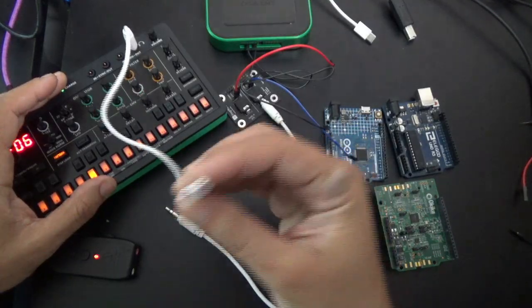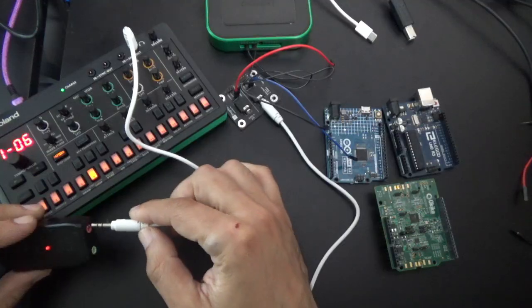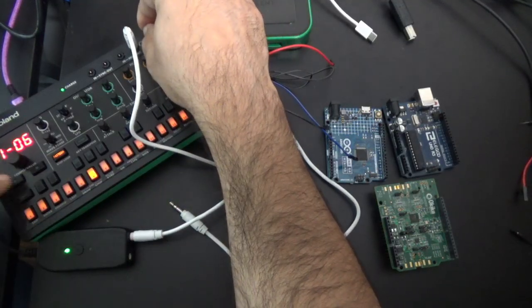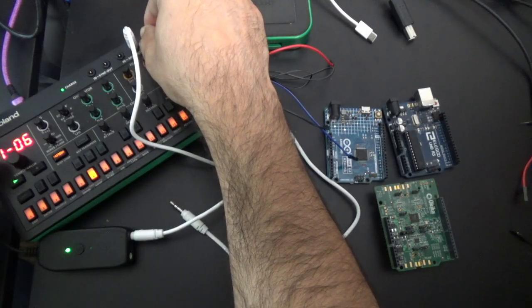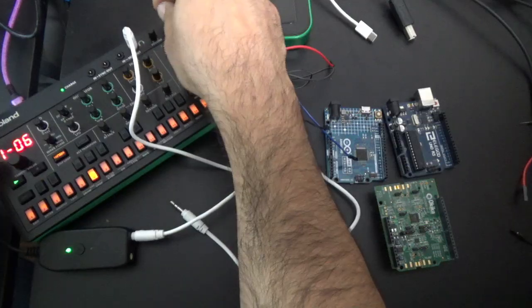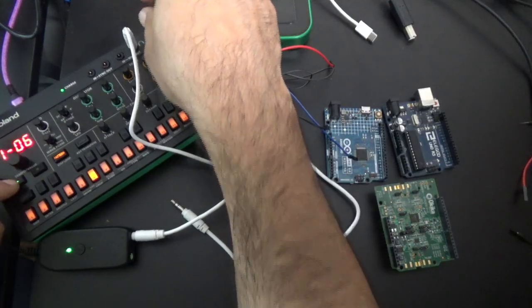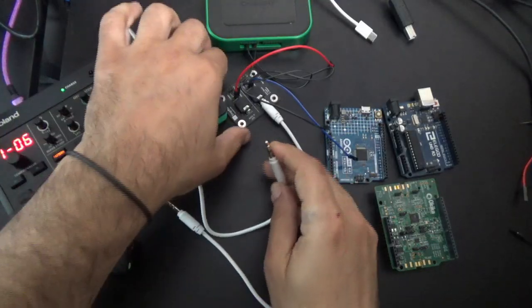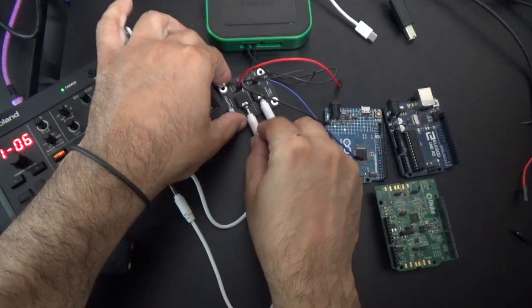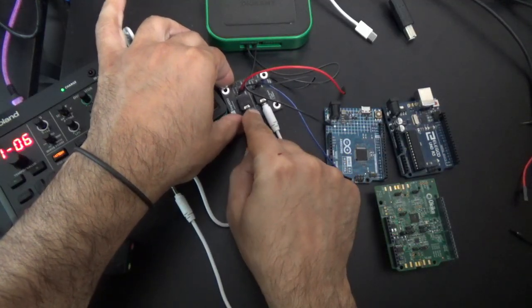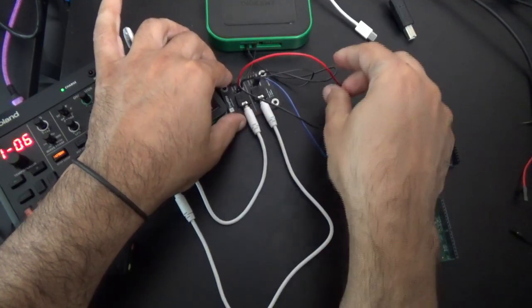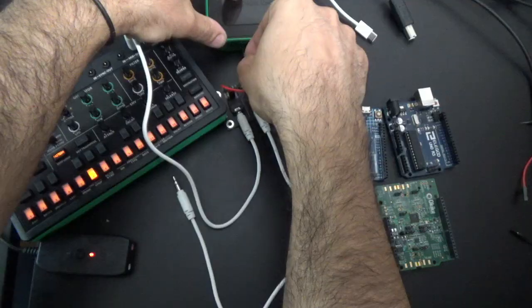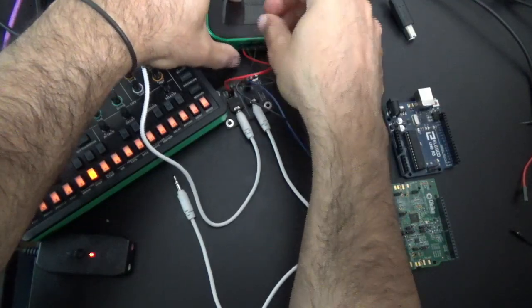I have here the output of the synth. I'm going to connect these to the sound card. Let's just see if it's working for now. We have sound coming out, and let's connect these now. I have a board here to have access to the right, left channel and ground, and let's connect that to an Analog Discovery. Connect that to channel number 1.